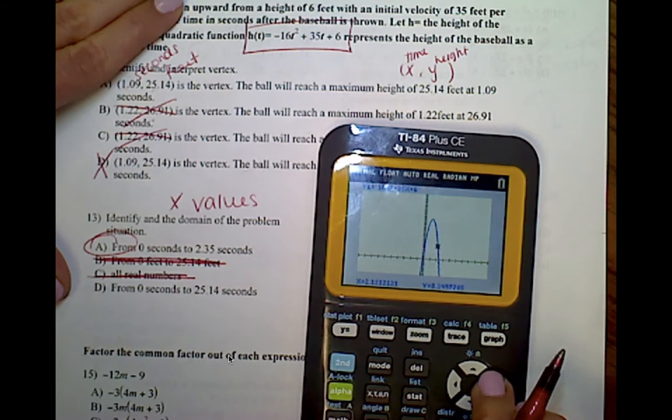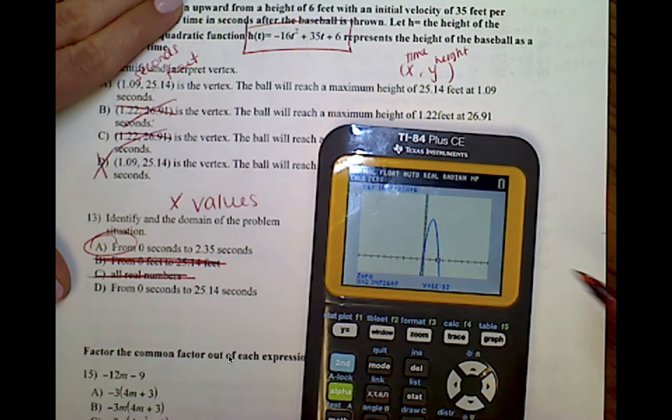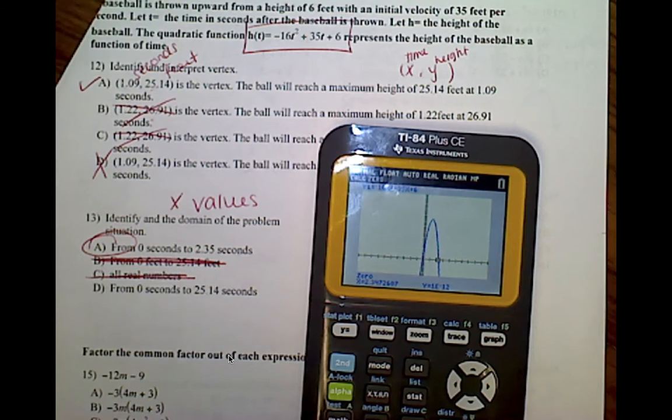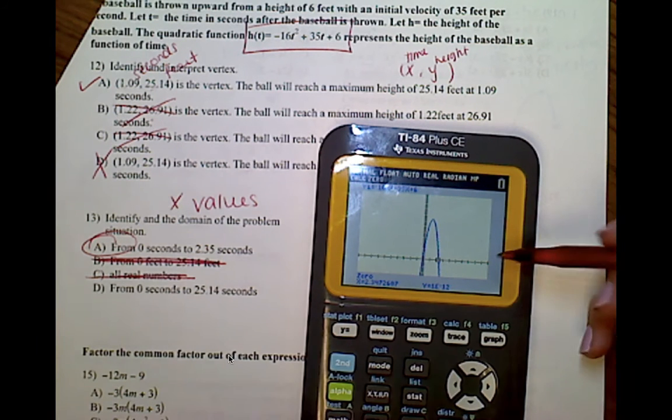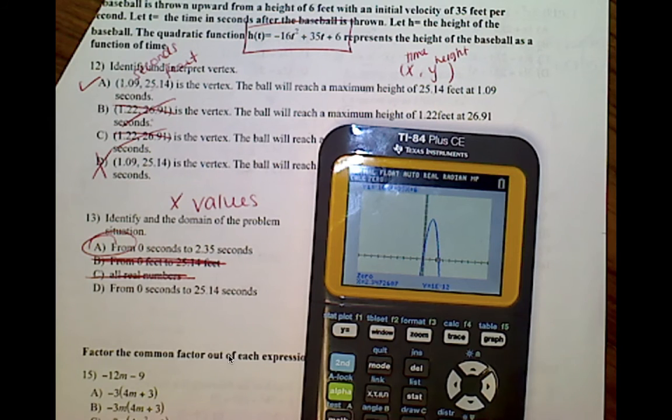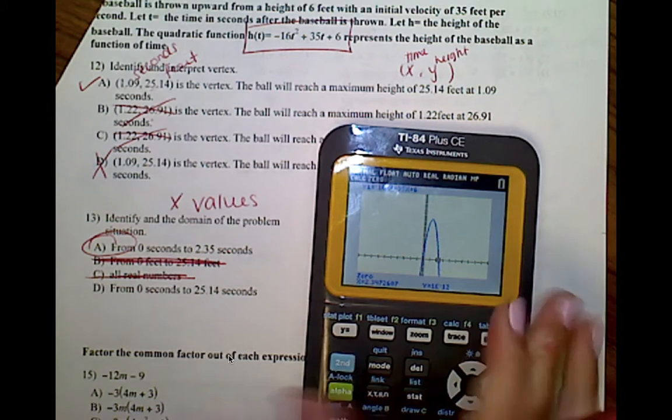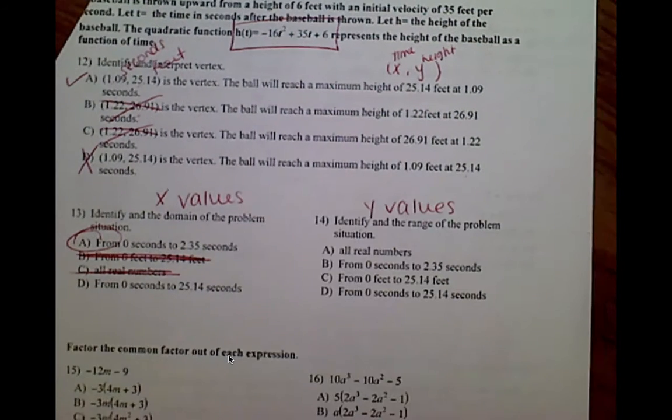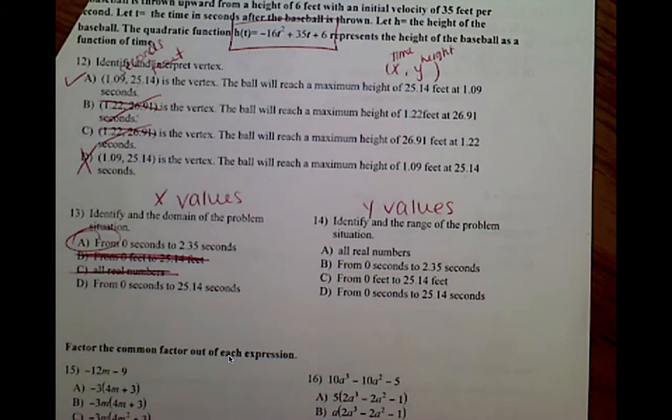If you want to be extra sure, second calc, find the 0, left bound, right bound, enter, and there it is as well. Don't worry about that E. It literally just means a really tiny number, really close to 0. But it's obviously not going to be in the air for 25 seconds. I've never had a baseball be in the air for 25 seconds. So you could also just eliminate that by thinking about what the problem means. Next, we'll identify the range.